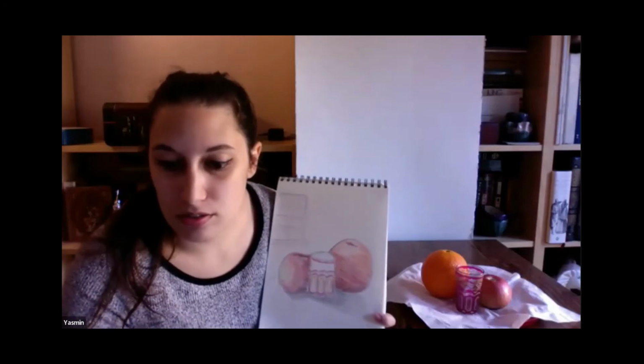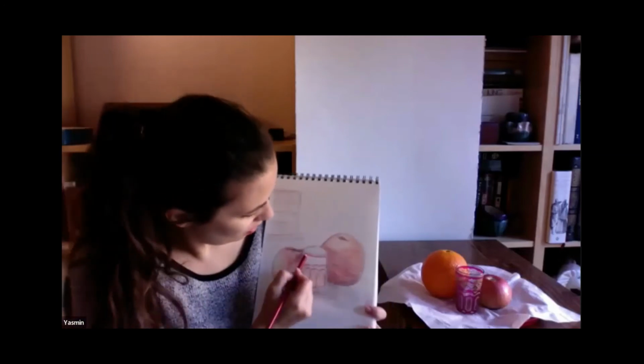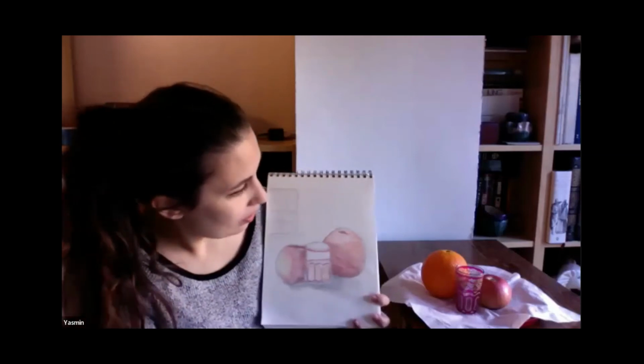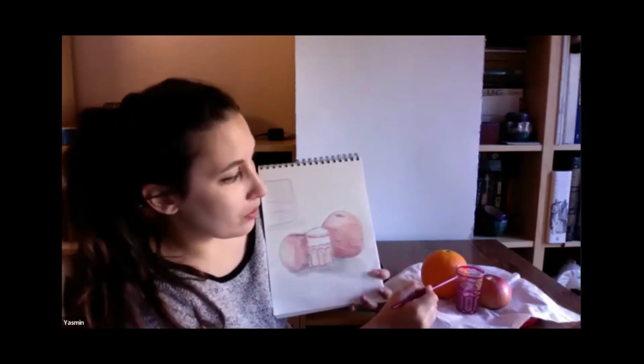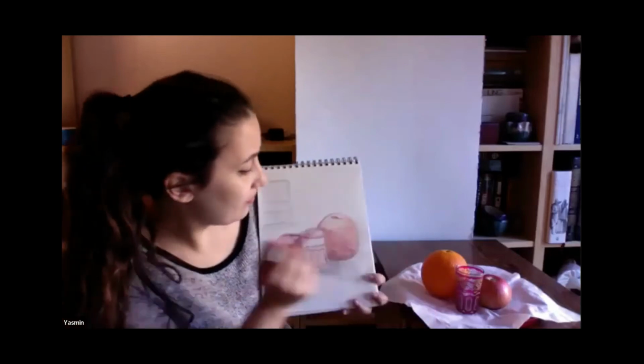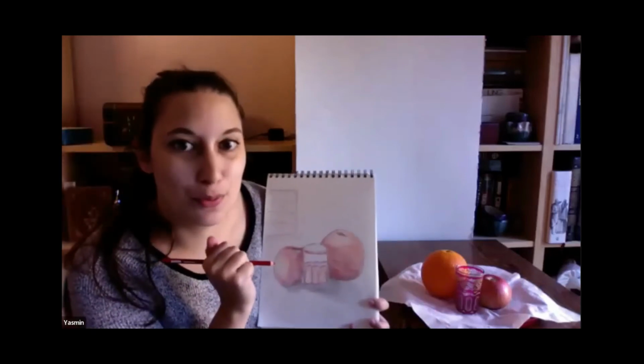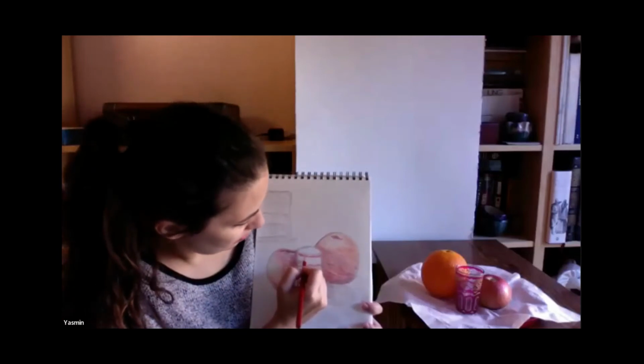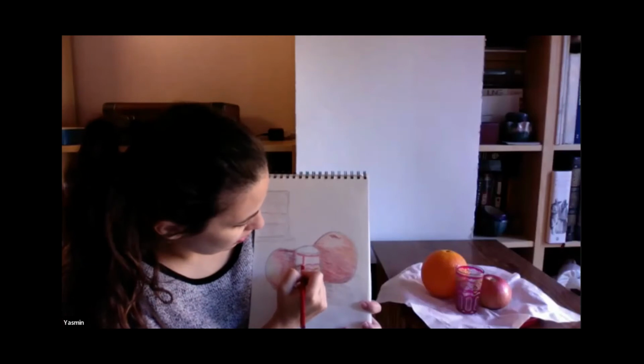Switch colors. There we go. And even though the same purple is on the top and on the bottom, I decided to use two different purples. Decided to switch it up a little bit. Throwing in some red, some dark red.